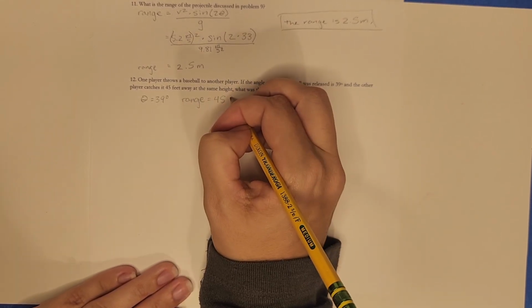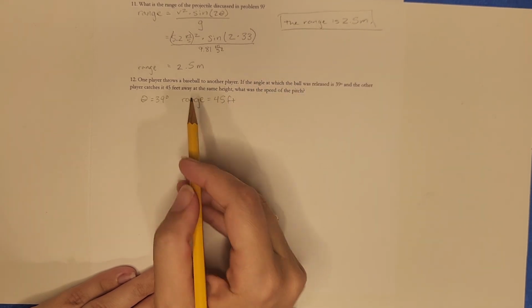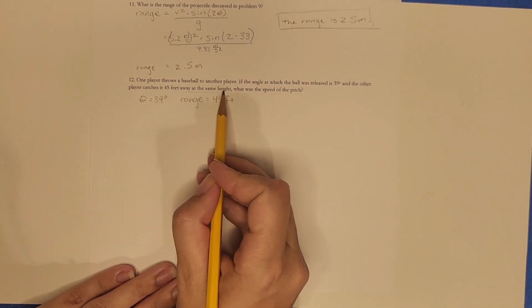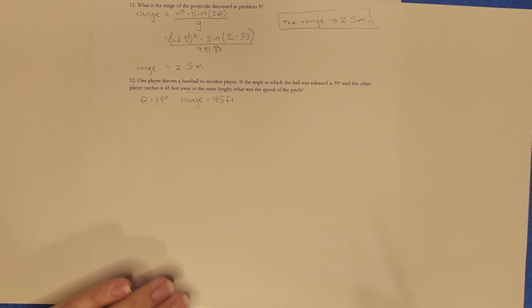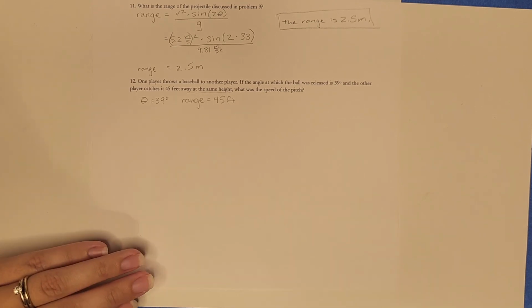And this at the same height part of the question is a key thing here, because that is part of the definition of the range. The heights have to be the same between point A and B when it was released and the end point at which you're measuring, okay?